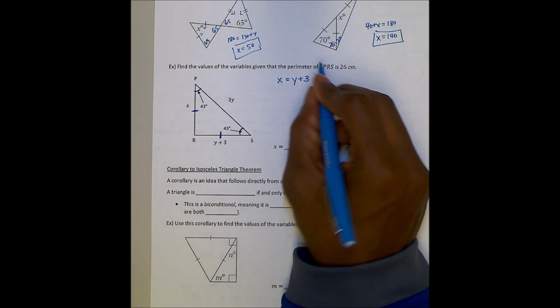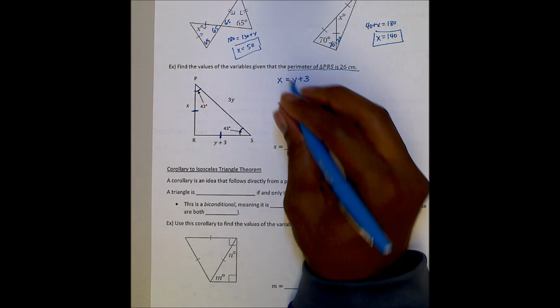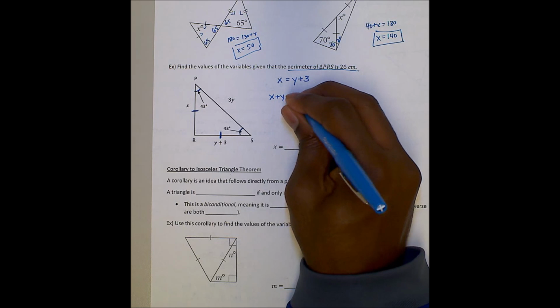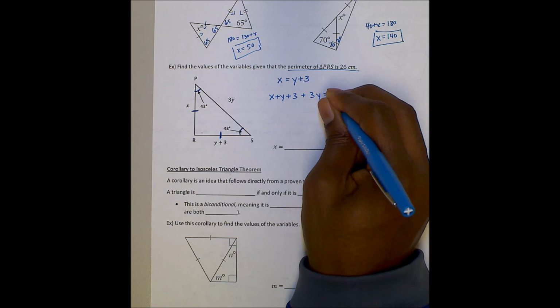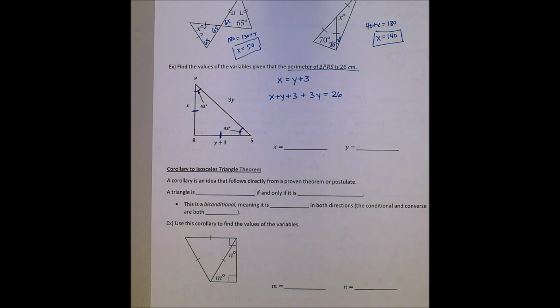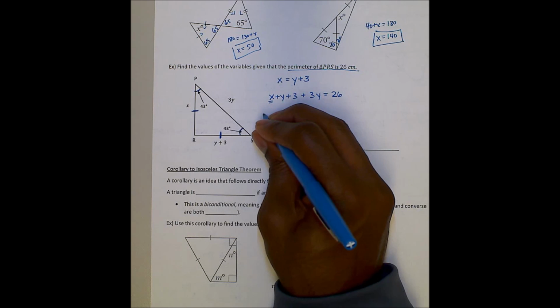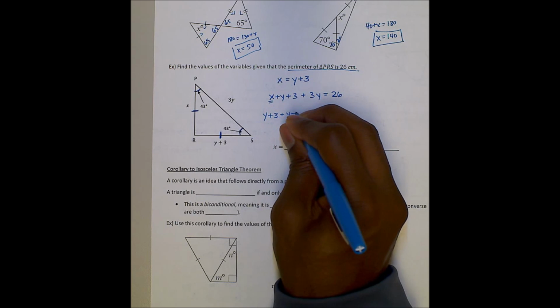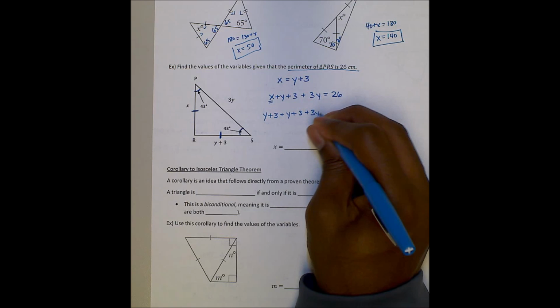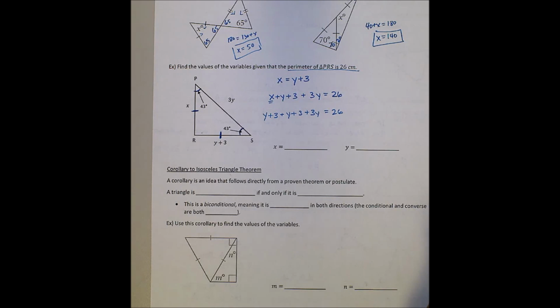They also told us that the perimeter is 26. So x plus y plus 3 plus 3y equals 26. And now I just need to solve for the variables. Okay, I can't solve any of these equations how they're set up right now because they have two variables. And so what I need to do is find a way to get rid of one. If you look at the first equation we have x equals y plus 3. And so we see that x and y plus 3 are the same thing. So now instead of writing x, I can write y plus 3 there and rewrite my equation so that I actually have an equation with one variable that I can solve.